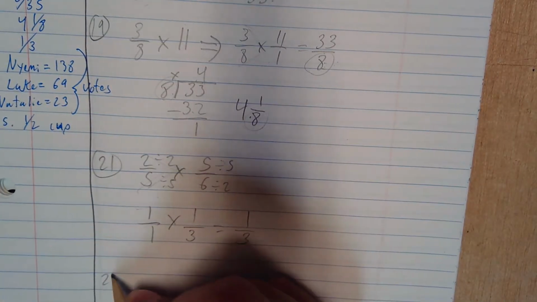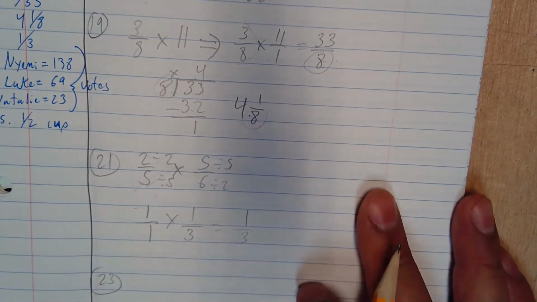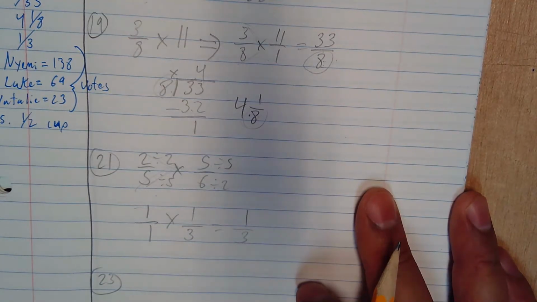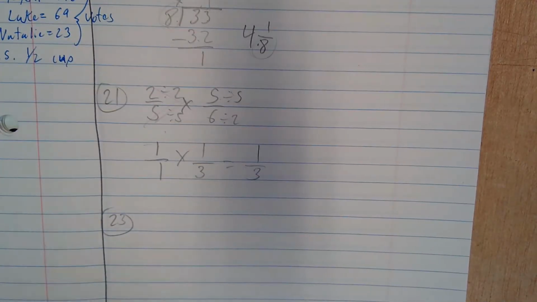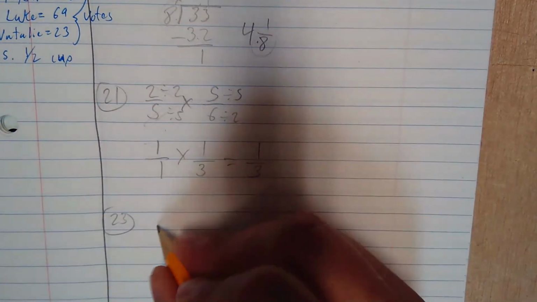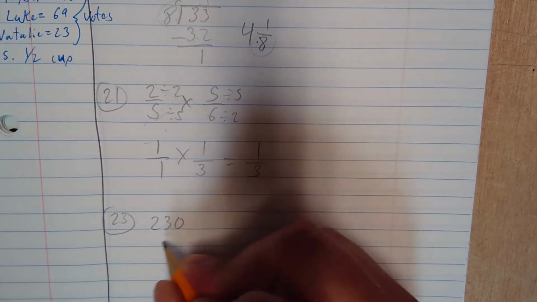All right. 23. Whew, this is the votes. The table shows the fraction of the votes that each candidate received. If 230 students voted, how many students voted for each candidate? Okay, so we're talking about votes. In total, there are 230 votes.